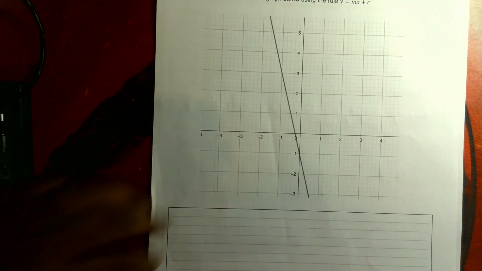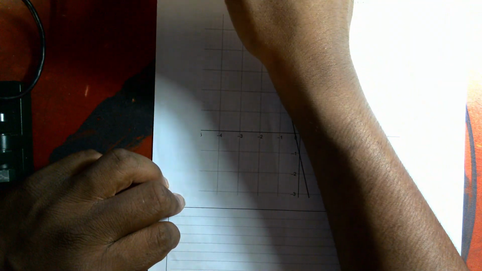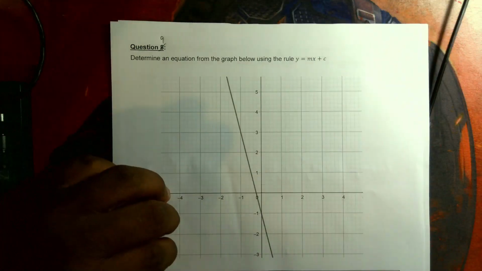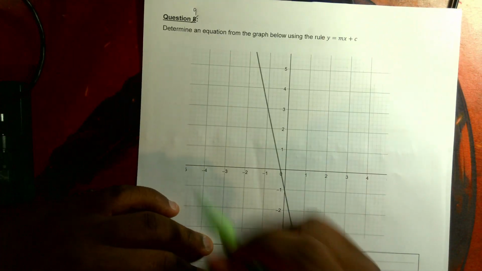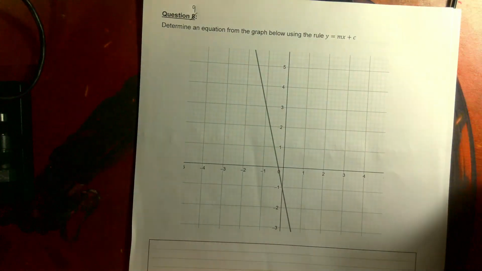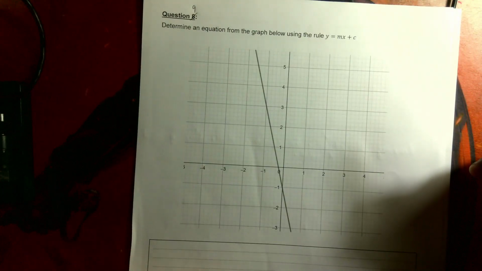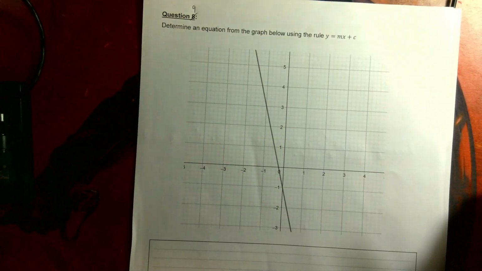Alright, question 9. Determine an equation from the graph using the rule y equals mx plus c. The easiest way to do it is to pick 2 easy points.